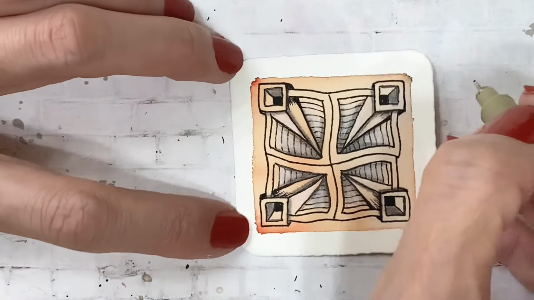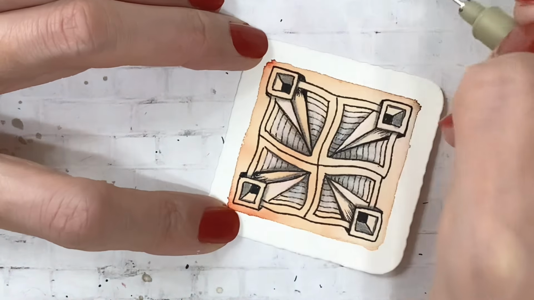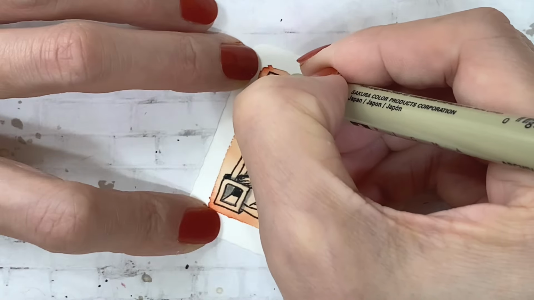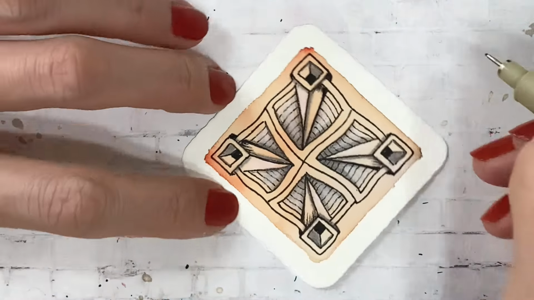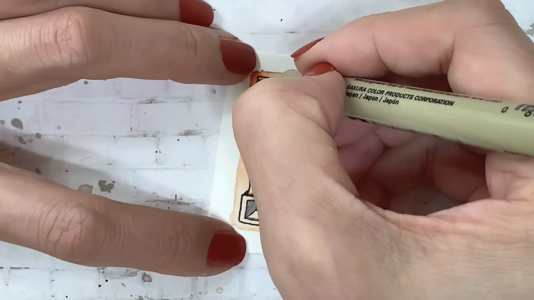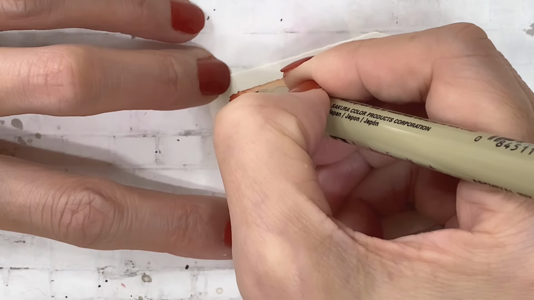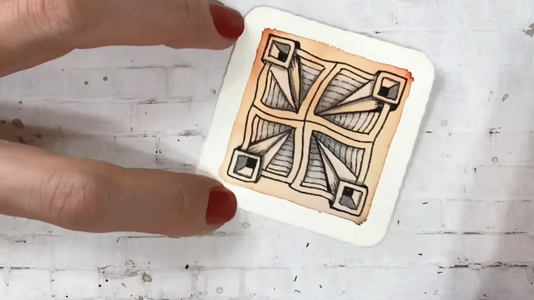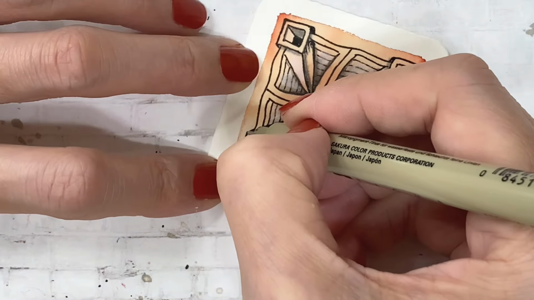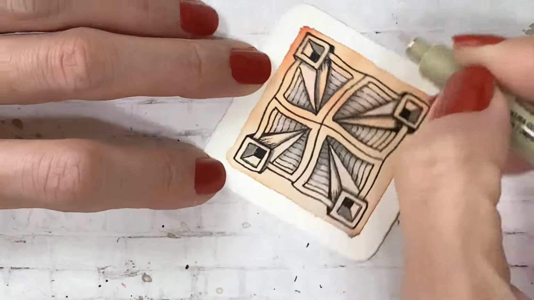I mean, it's okay to analyze and overthink. But I tend to analyze and overthink a lot of things in real life. So for me, when I'm doing art, I just want to let go and relax and be in the moment.